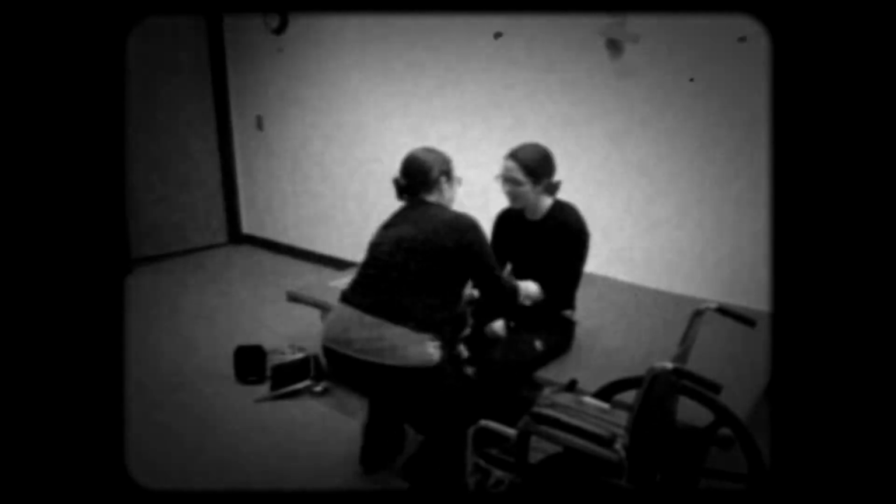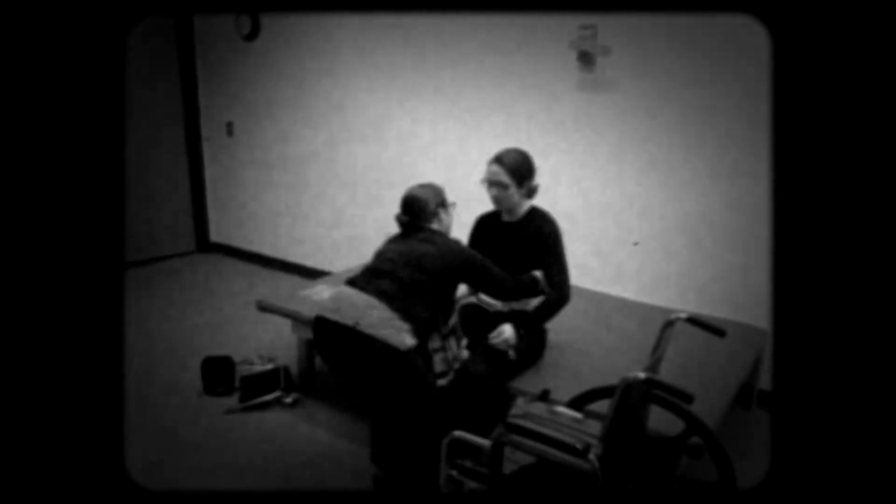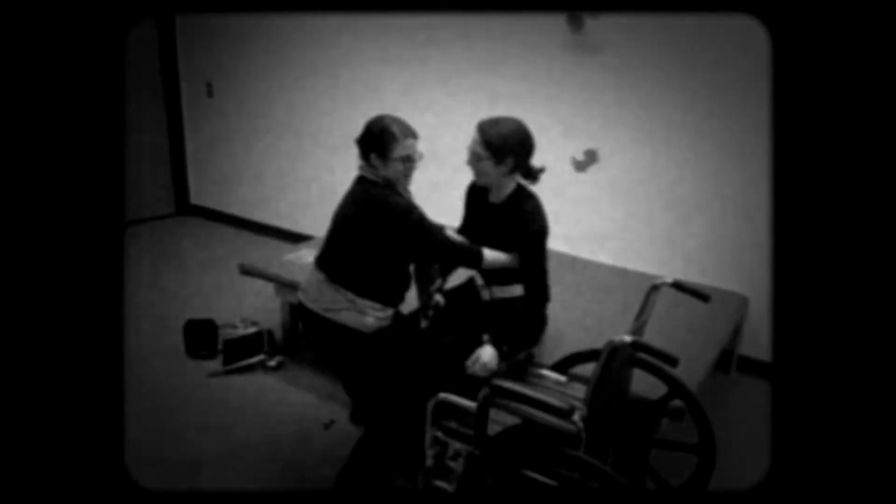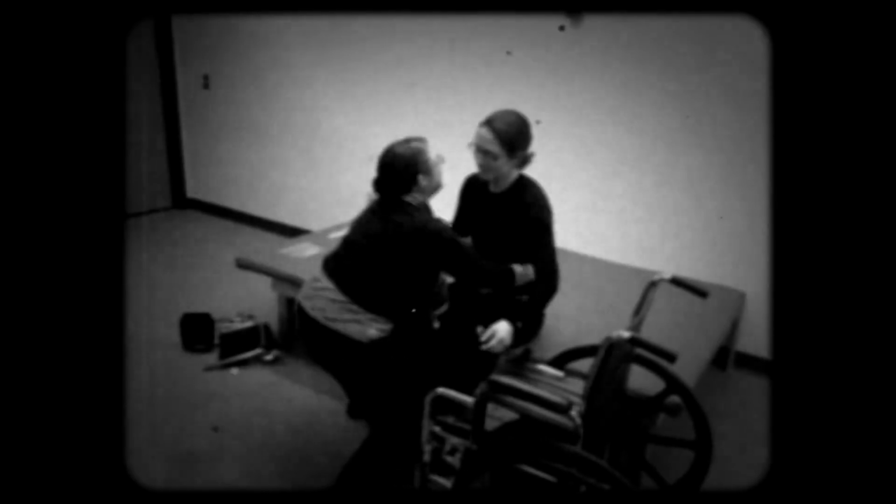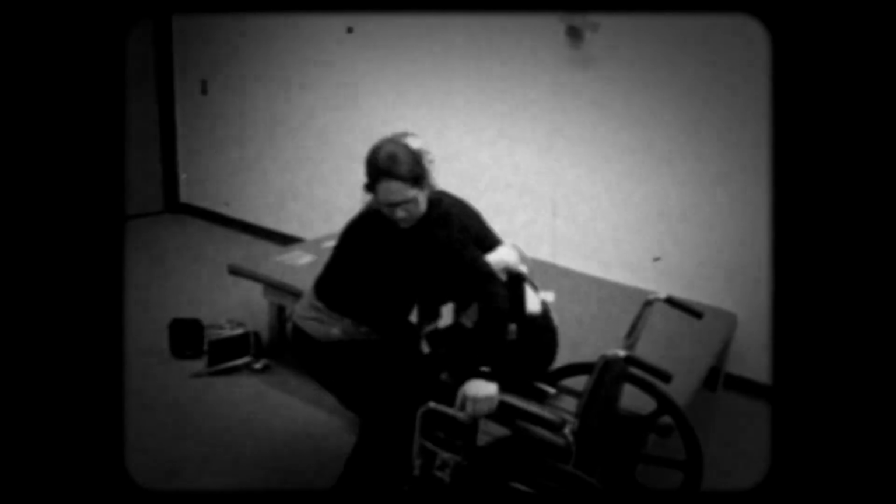Here is another common problem with transfers: rushing. The client is given little instruction and is moved too quickly. This is a safety hazard, and the client or therapist may be unprepared, leading to injury. It is best to avoid hurrying and focus on a safe and therapeutic transfer.